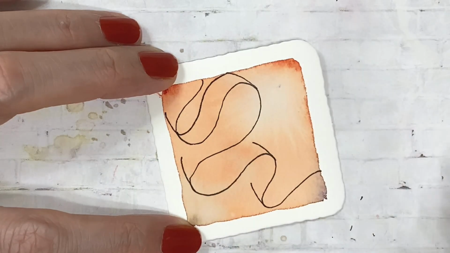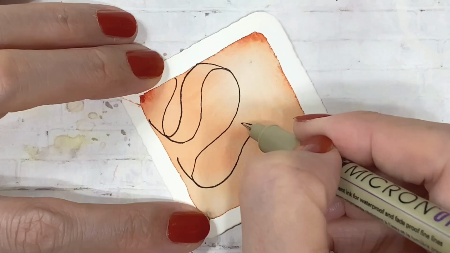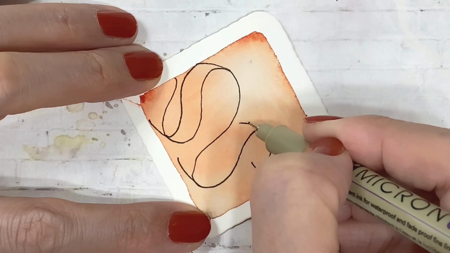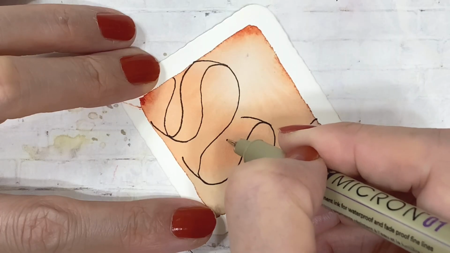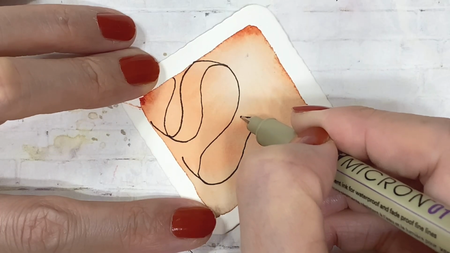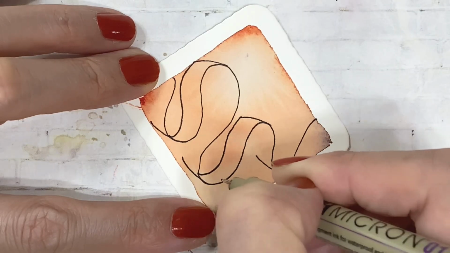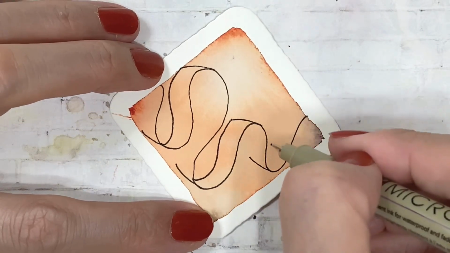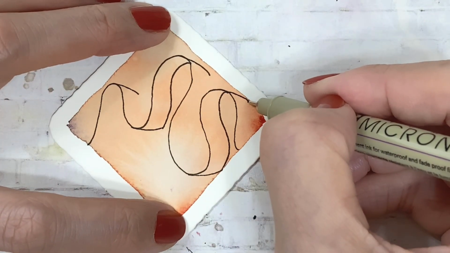Now it doesn't have to be exact, but think of it as a ribbon. The thickness or the width of the ribbon stays the same, so you are more or less following this existing line. I'm going to do the opposite side.